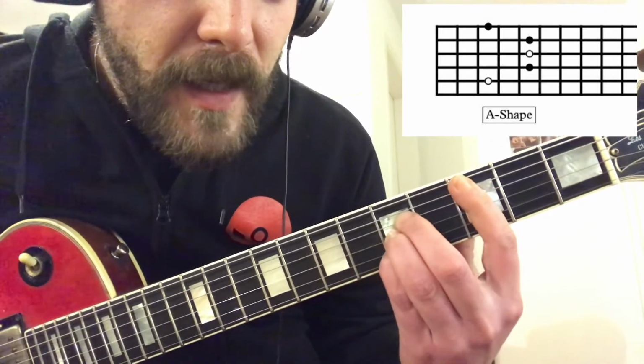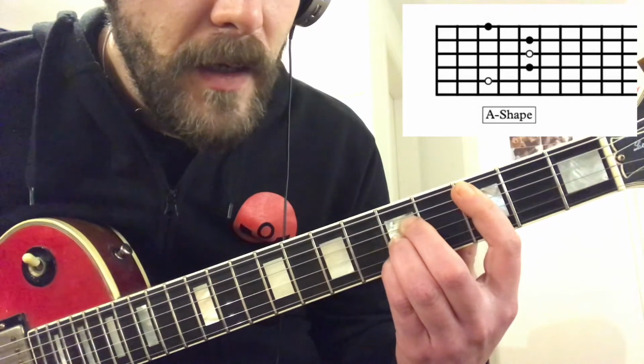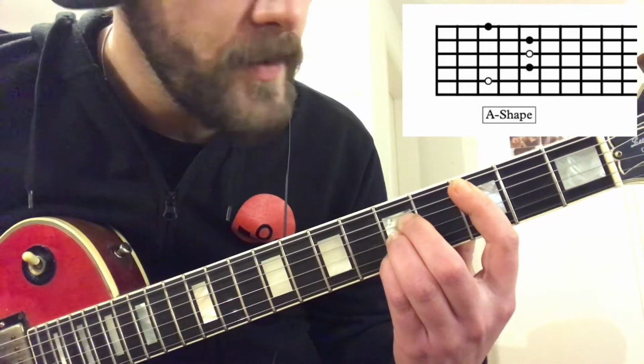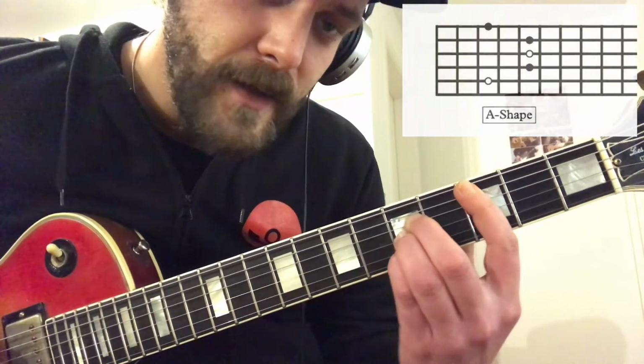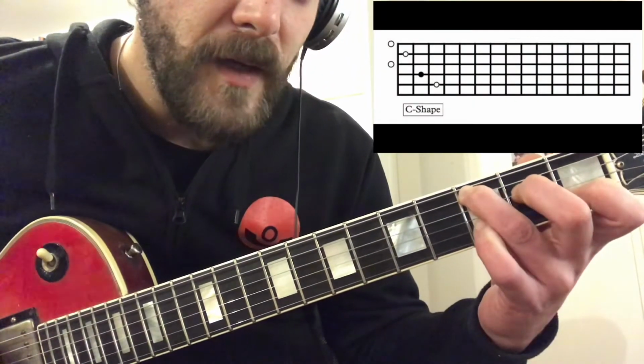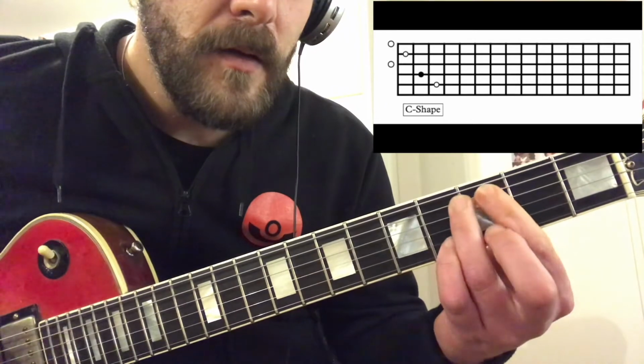It looks like an A major, and I have another C chord. It's the same chord. It's a C major chord, just in an A shape, from C to A.